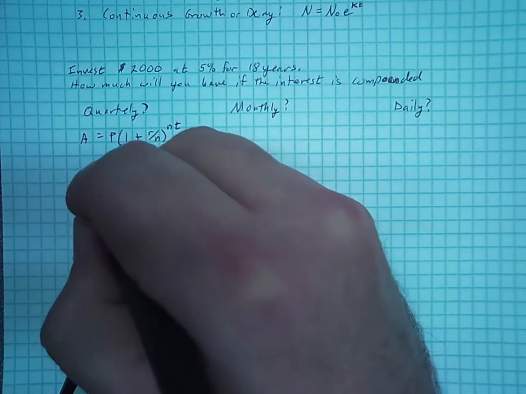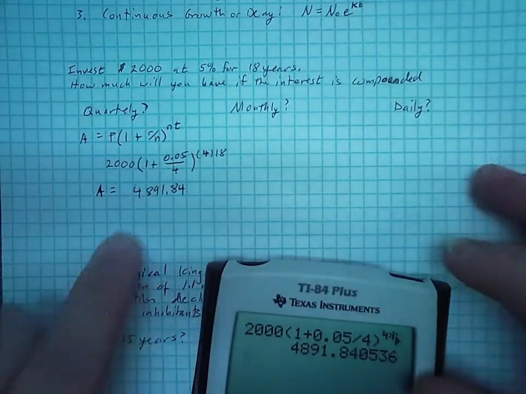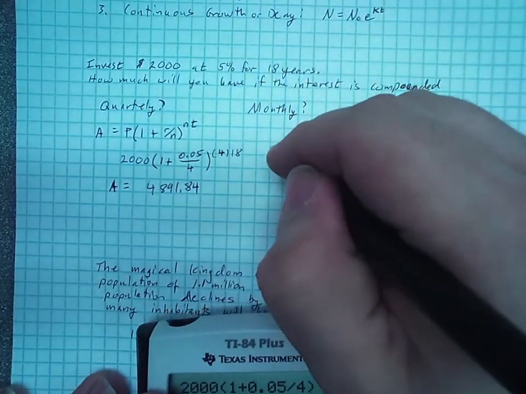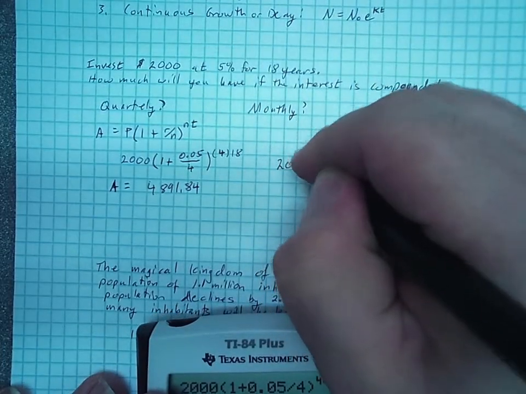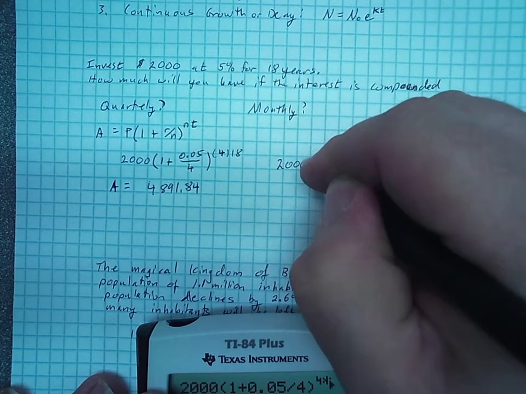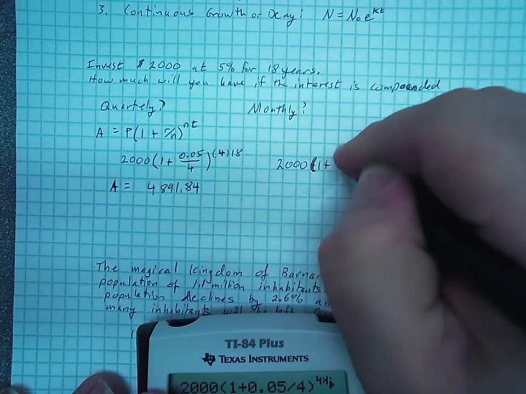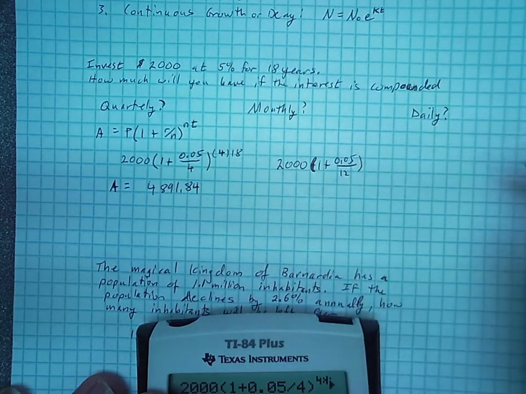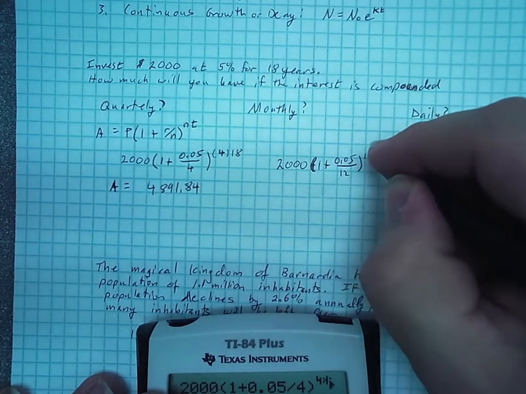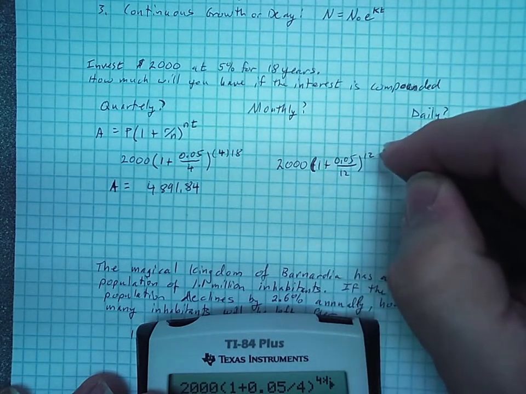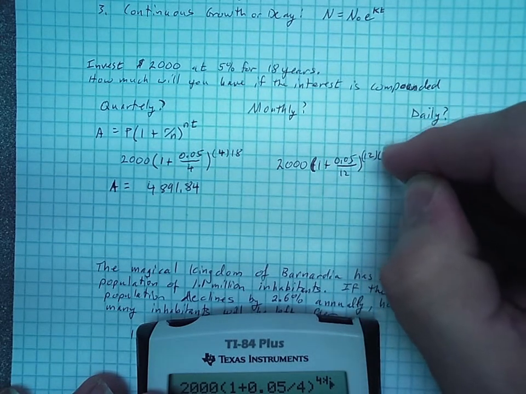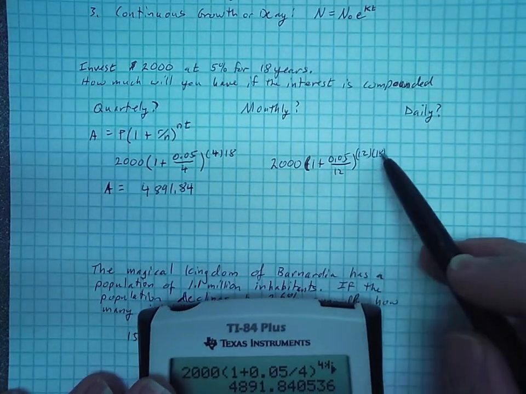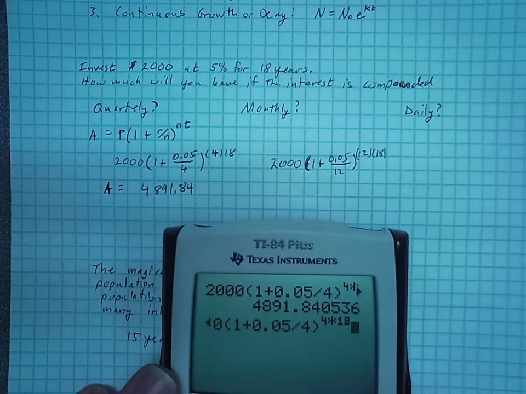That's how much we'll have if we compound quarterly, 4 times a year. If we change this to compound monthly, what changes in the formula is n. So we'll have 1 plus 0.05 over 12, that is 12 times per year. So the base will get smaller, but so will the exponent, because instead of 4 times 18, we're compounding less each time, but we're compounding more often.